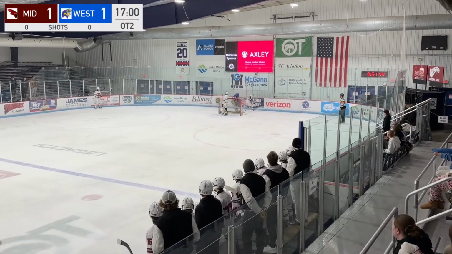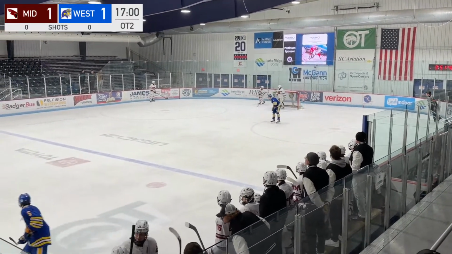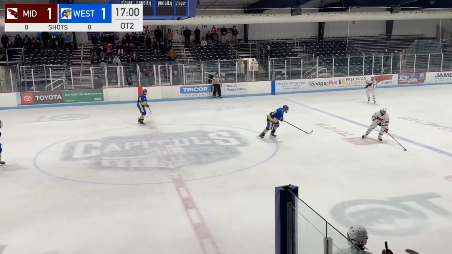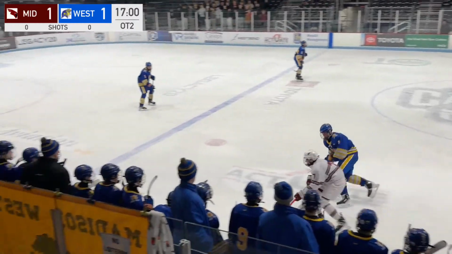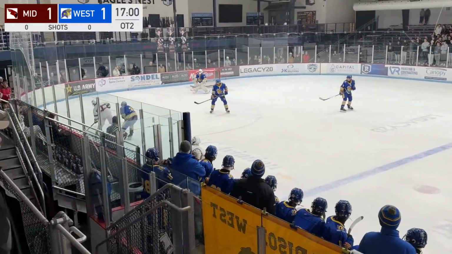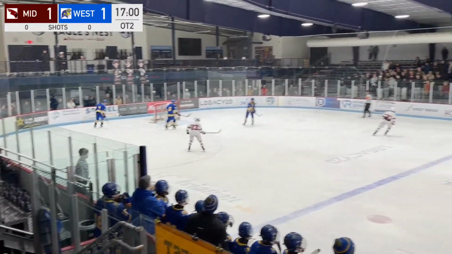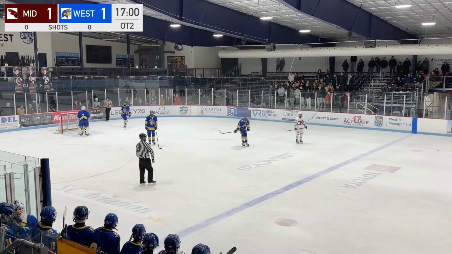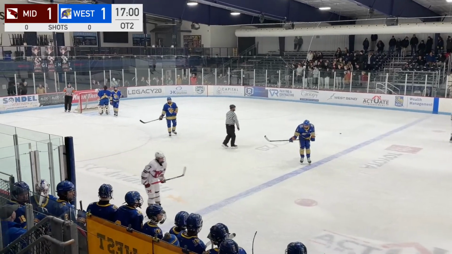Middleton behind their own net. Mendick pressuring. Now Middleton carries into our zone. Shot wide of the net. And the horn sounds. End of double overtime here.